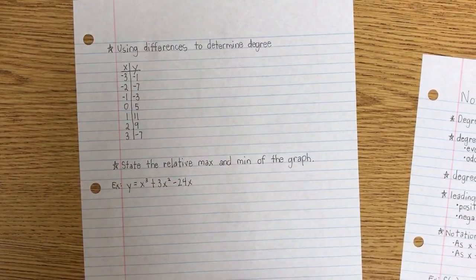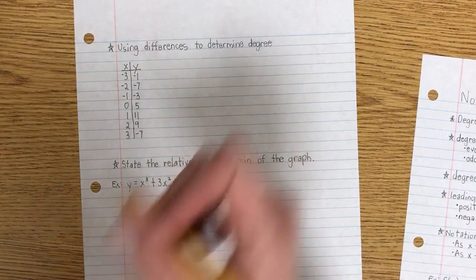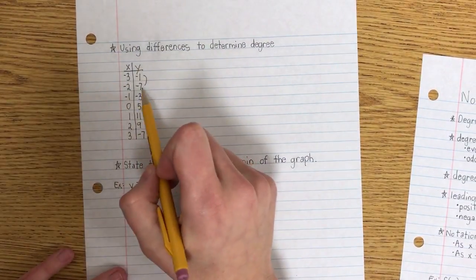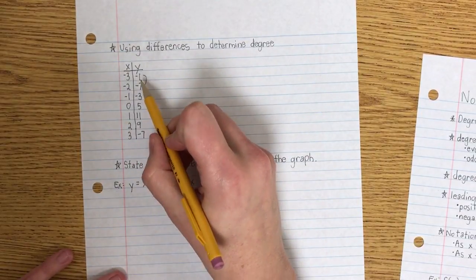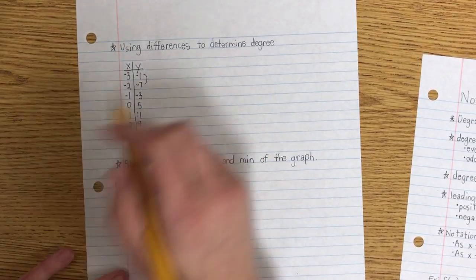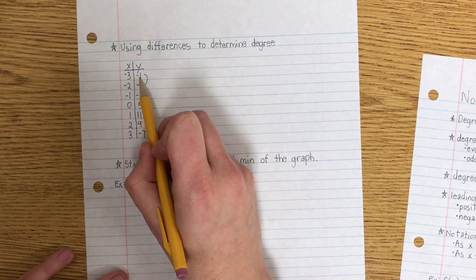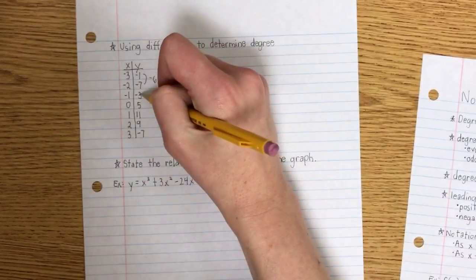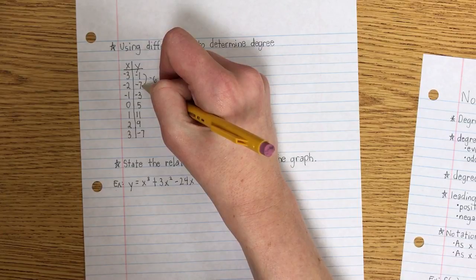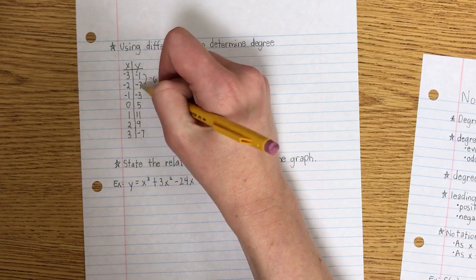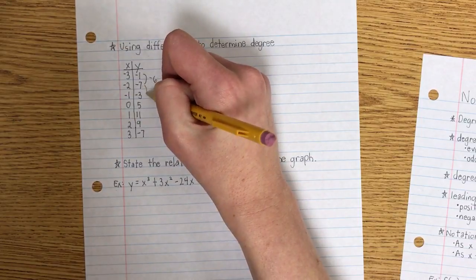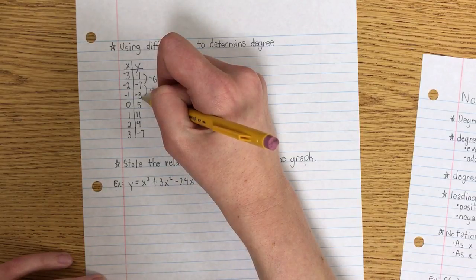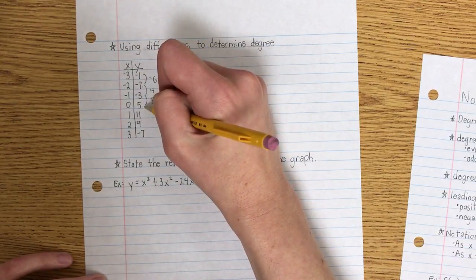What you're going to do is find the difference between the y values. So what is the difference from -1 to -7? You will go backwards and subtract. -7 minus -1, that would turn positive, that would be -6. Going from -3 minus -7, that would give me -3 plus 7, which would give me 4. 5 minus -3 will give me 5 plus 3, which would give me 8.